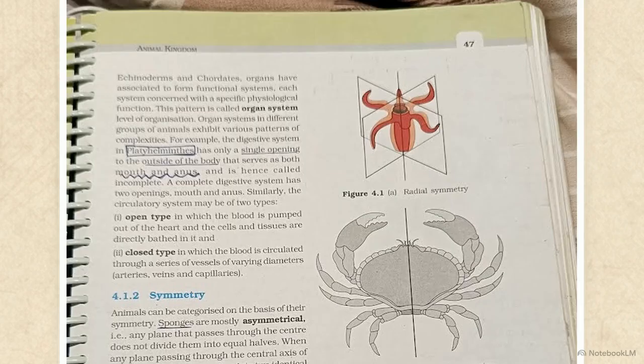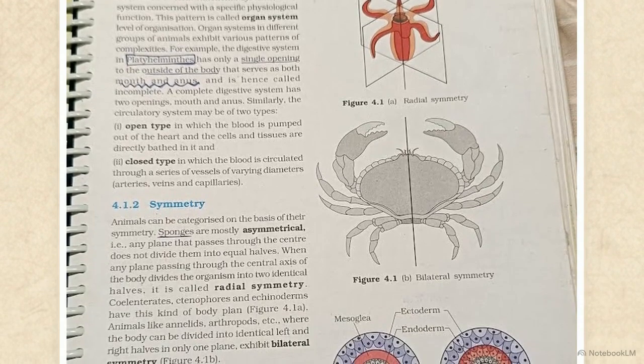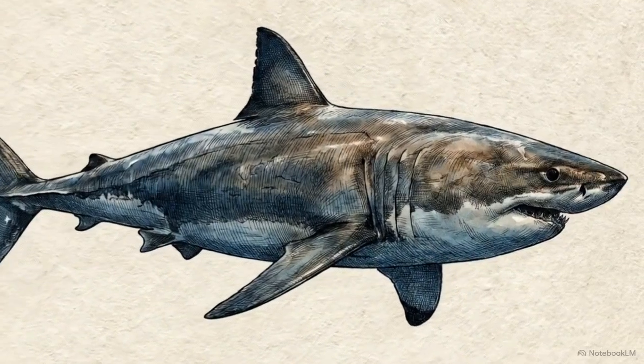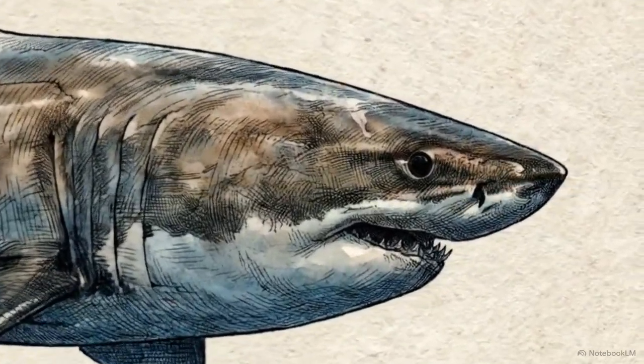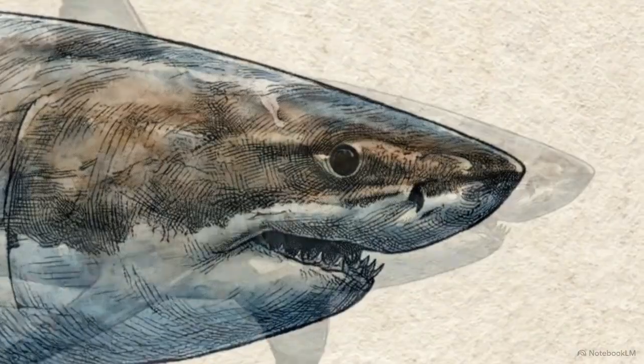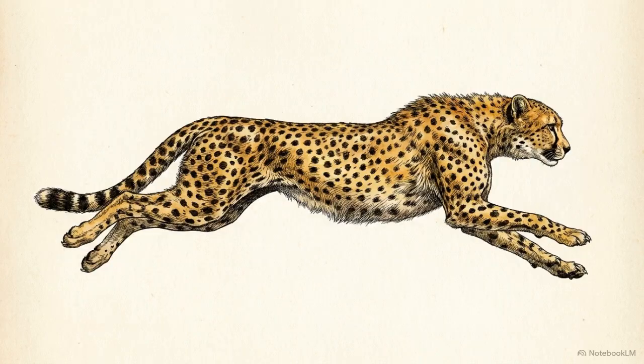Bilateral symmetry provides a stark contrast. In this design, the body can only be divided down a single plane into distinct left and right halves. Dropping down to the crab diagram, you see there is only one central vertical axis that creates identical halves. This single-axis geometry provides the essential streamlining and precise muscle distribution that is absolutely required for rapid, directional movement. A bilateral body plan is built specifically to cut efficiently through water or propel across land.